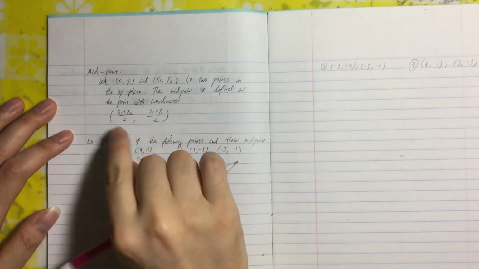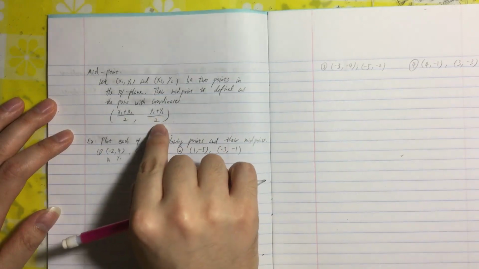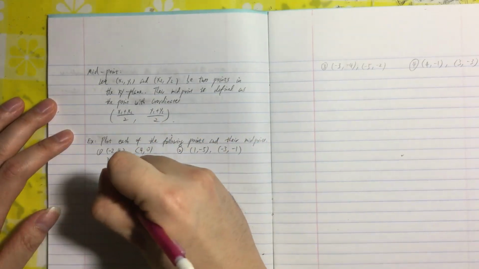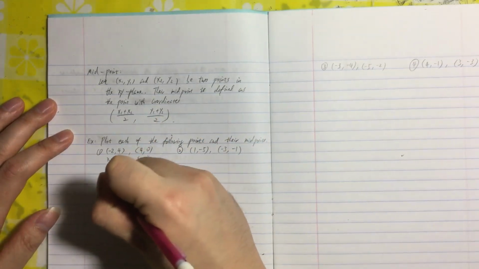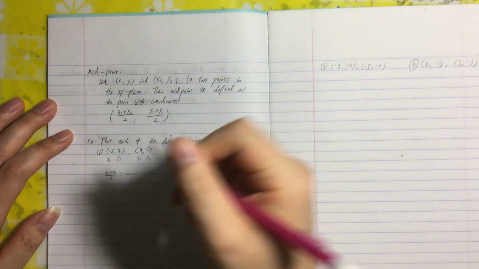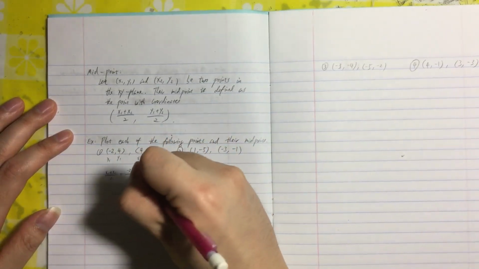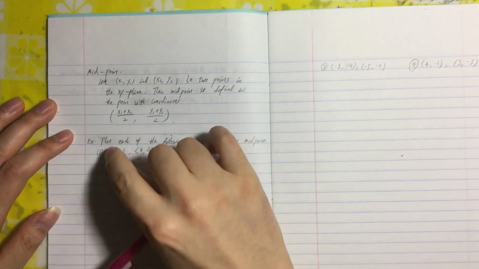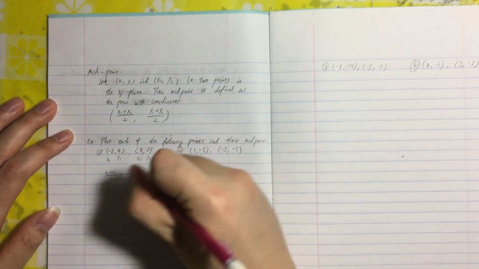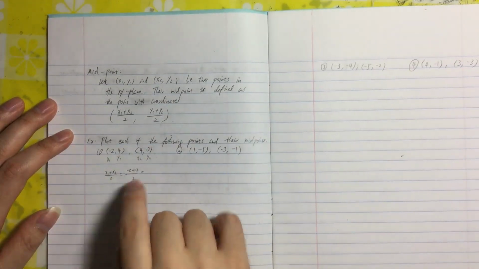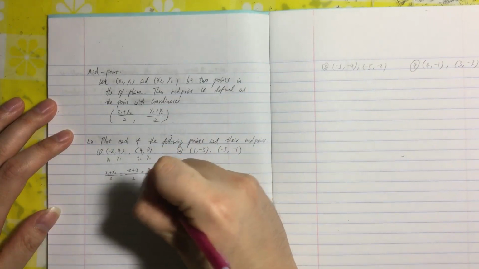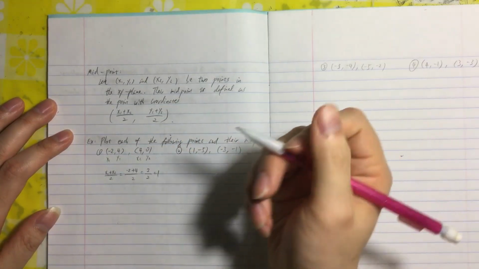Let's compute the average of the x-coordinates and the average of the y-coordinates. (x1 + x2)/2 equals (-2 + 4)/2, which is 2/2, that's 1.